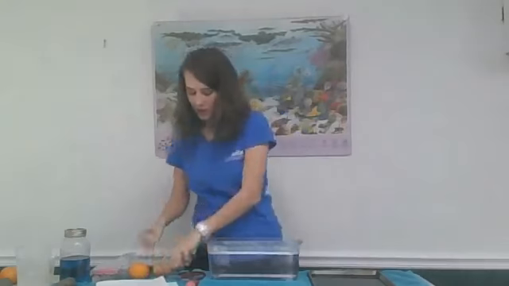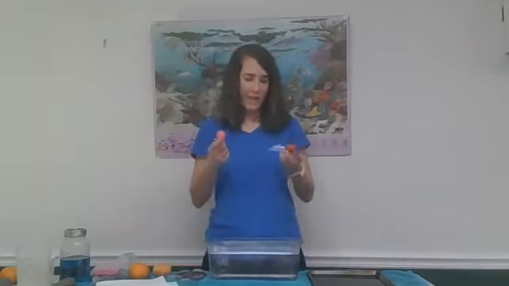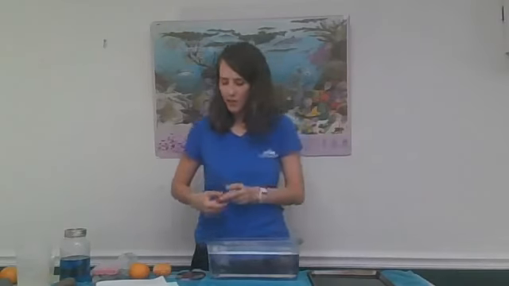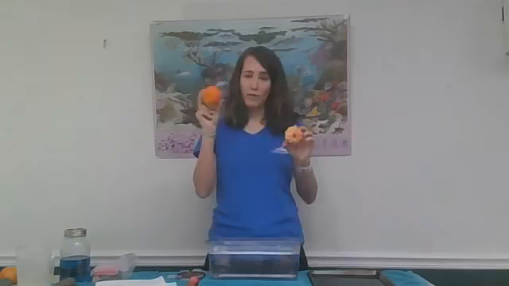So when we look at the ping pong ball and the golf ball, a lot of the time they're like, well, it's heavier, so it sinks. But this is heavier than this, and this one floated. So this is to reiterate that it's not just the weight or the mass of something that influences its buoyancy, it's the physical properties, it's the form that matters.